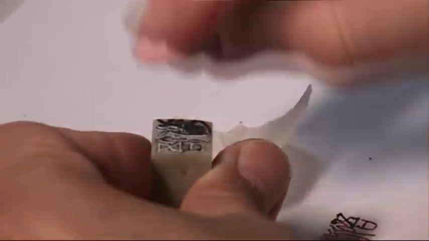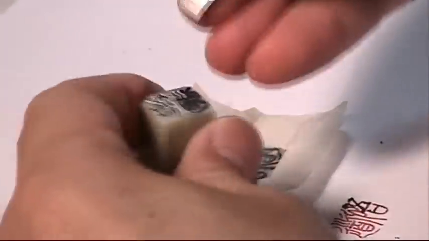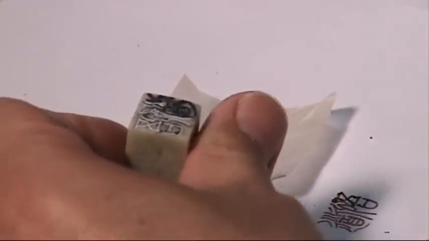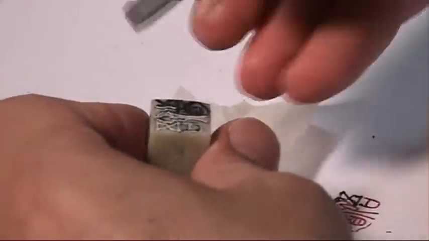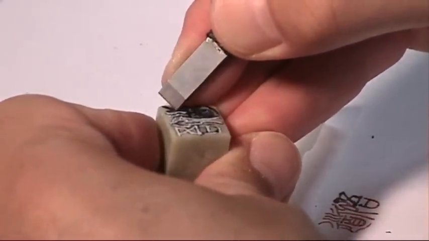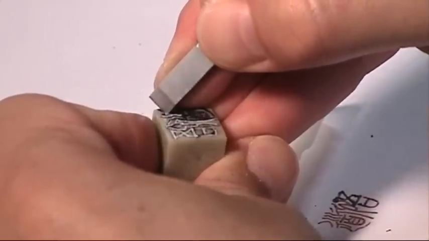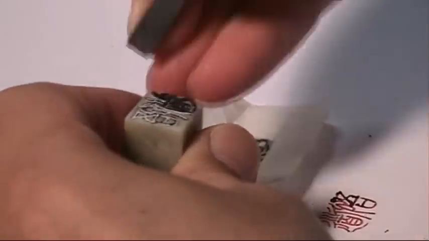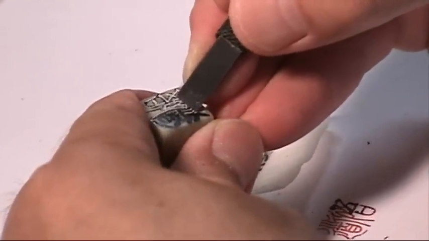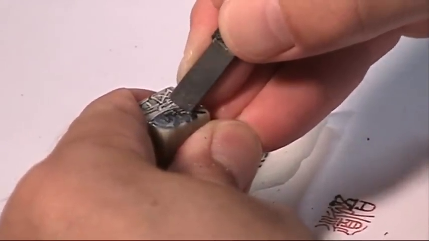When it's finished in one stroke, of course you can modify, but basically keep the calligraphic feeling. Sometimes I do it in multiple carvings just to vary the technique.